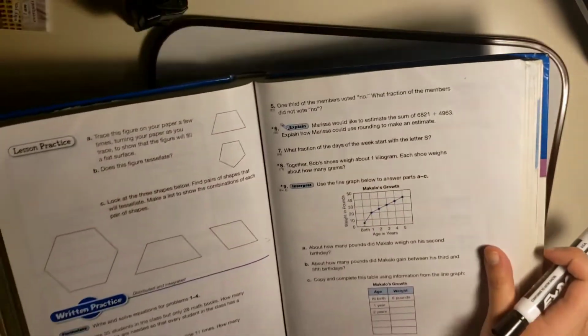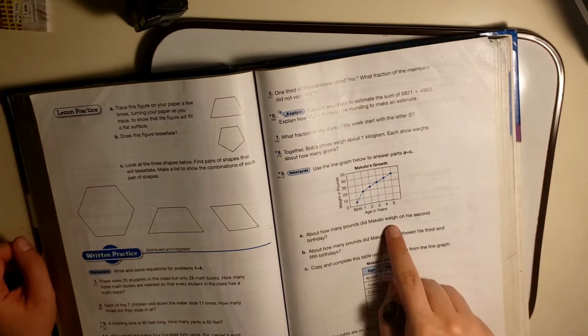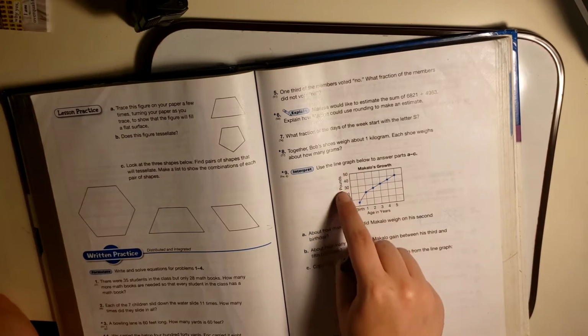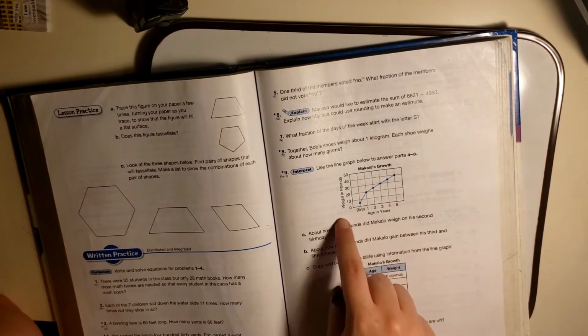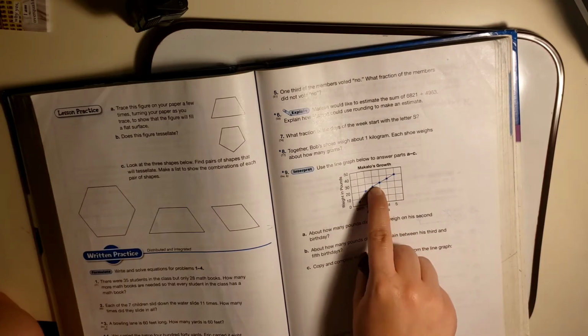All right. Number 9, I'm going to do A and B with you. So this is a graph on Makalo's growth. A asks about how many pounds did Makalo weigh on his 2nd birthday. So here is our age in years, and here's how much he weighs. On his 2nd birthday, we can go over to his 2nd birthday, then go up to the dot and see how many pounds he weighs.